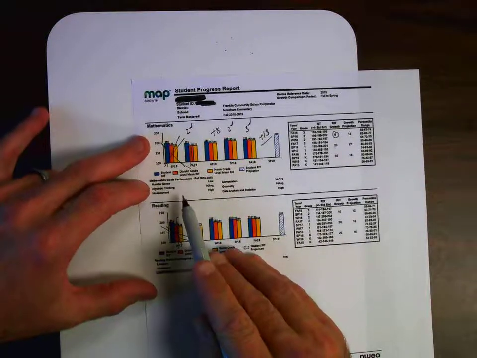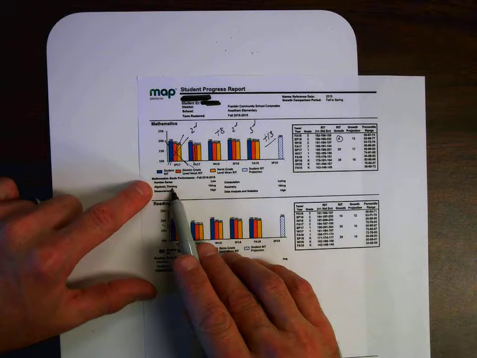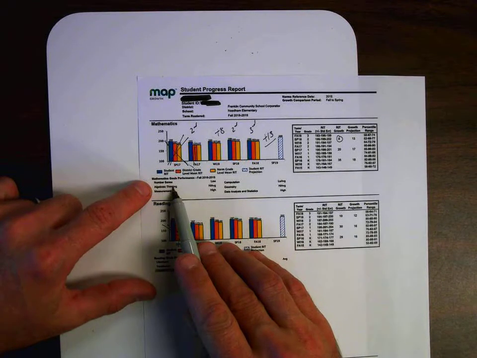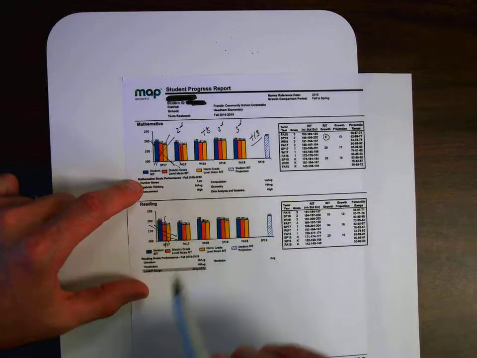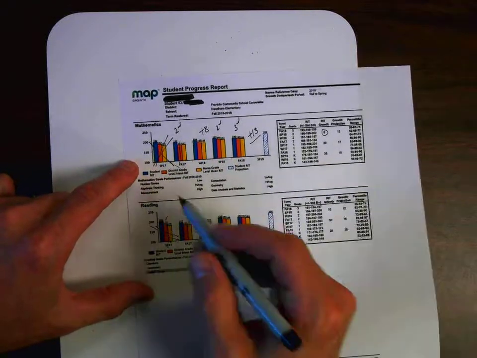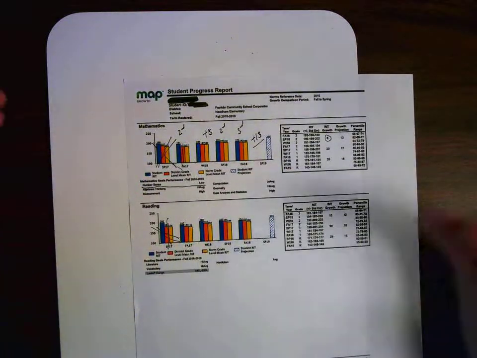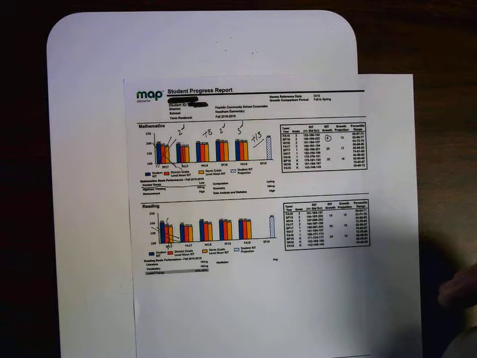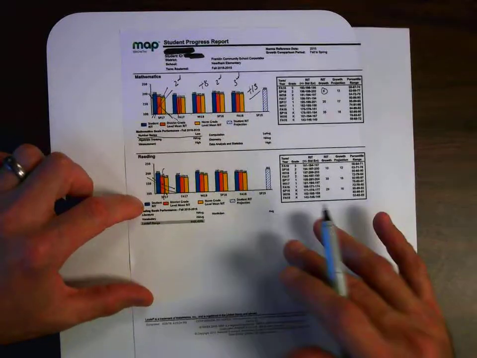We also have a breakdown here of the specific skills within mathematics: number sense, algebraic thinking, measurement, computation, geometry, data analysis, and stats. We will notice here that number sense is actually this child's lowest, so that will be one of the key areas for the teacher to focus on to make sure that they grow this year, is making a weakness a strength.